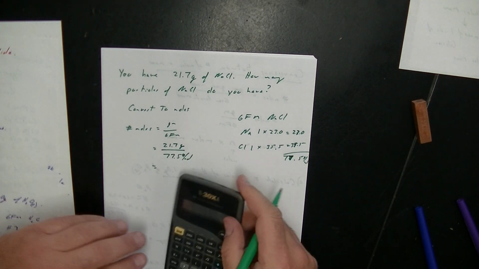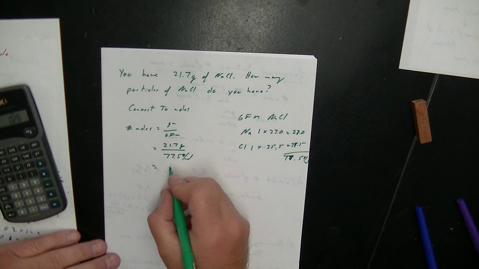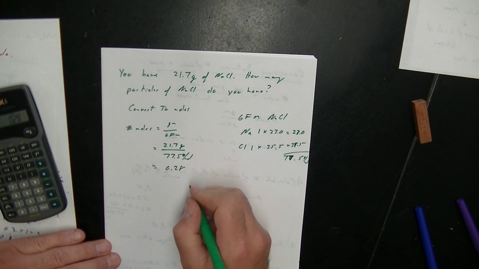When I do that math, 21.7 divided by 58.5 equals 0.37 moles.